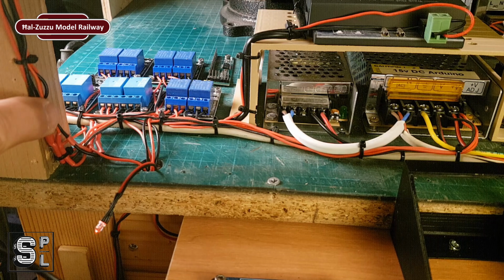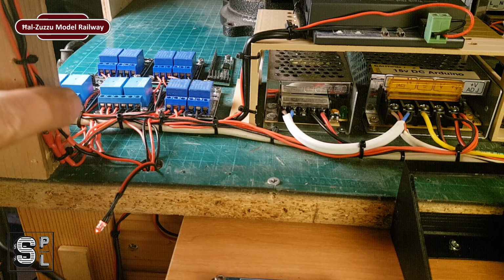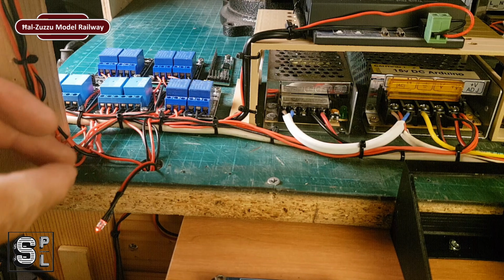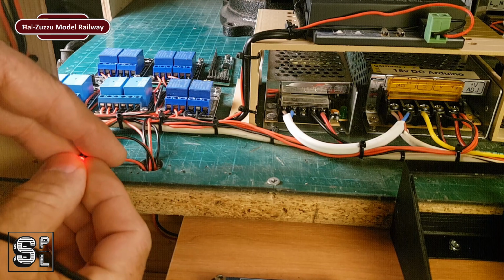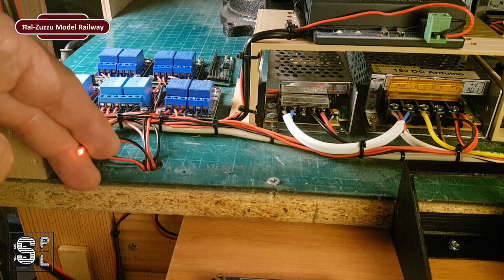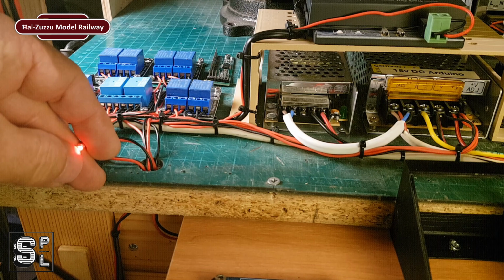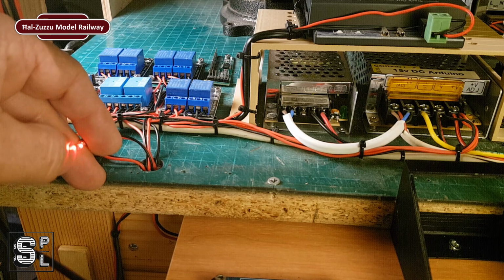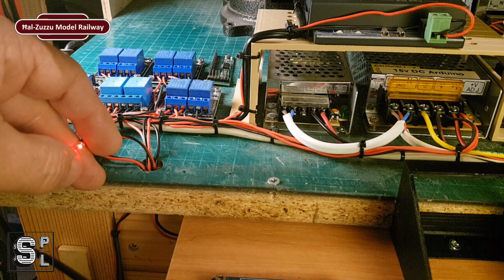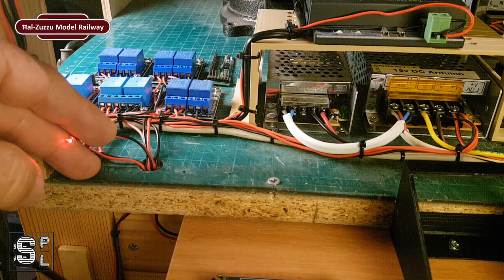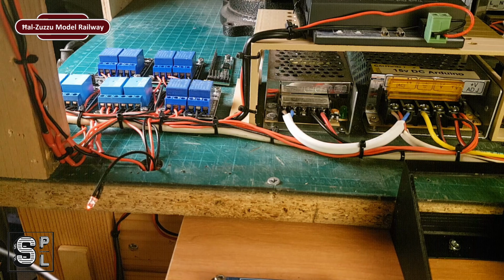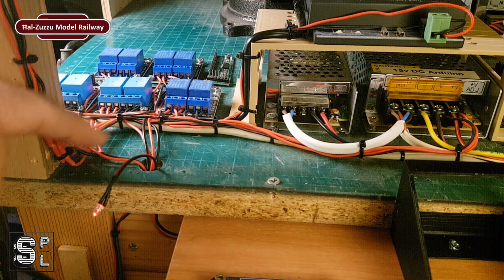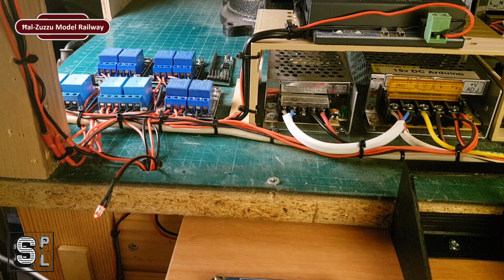I will 3D print a triangle piece here. I want to cover up this mess here and put this LED up front here. This is to indicate the PC is on. I don't really need it, because I'm simulating this LED on the display. But just for the fun of it, I have another LED light up here. And with that triangle, I'll cover up a bit of this mess here.